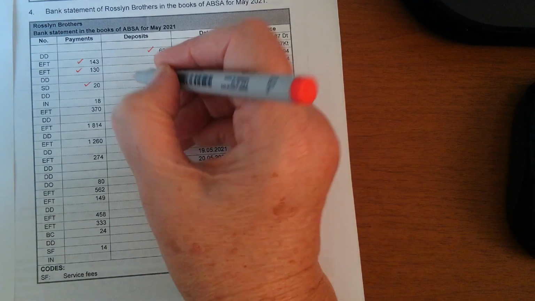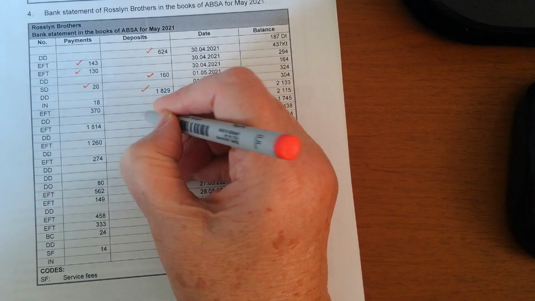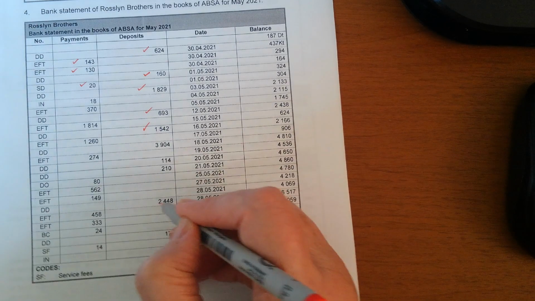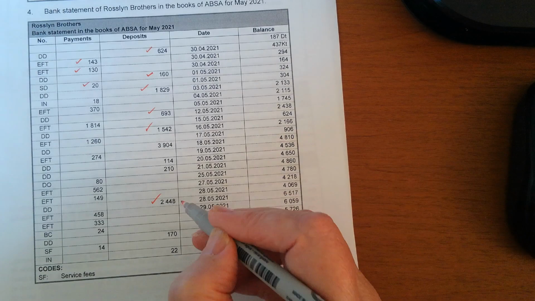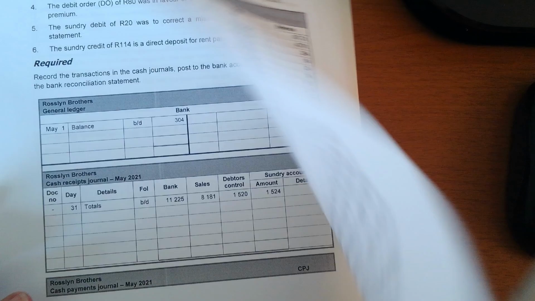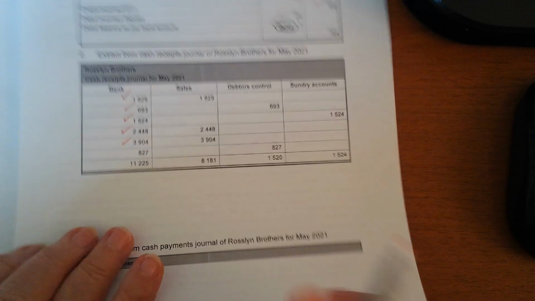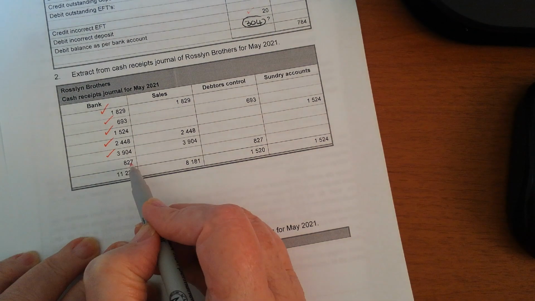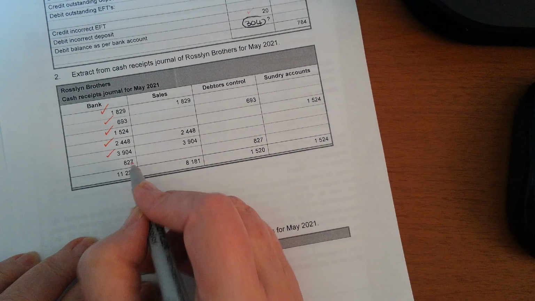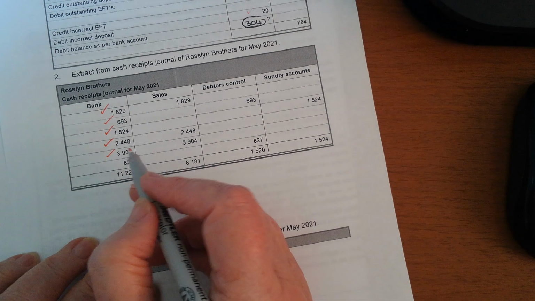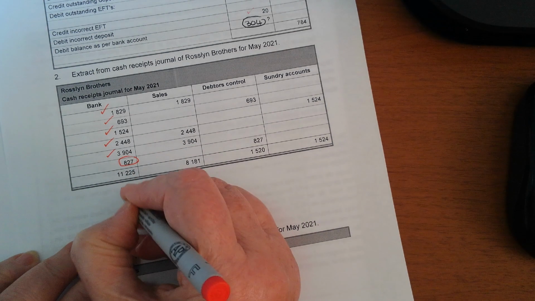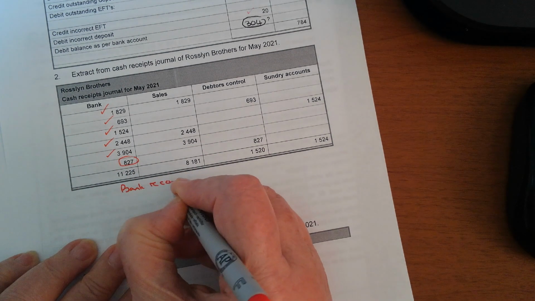So there's a 1829, a 693, 1542, 2448, 3904, 827. And the 827 is not there. So it means this entry did not appear on the bank statement. We recorded our cash receipts journal up to the 31st of May, and we received the bank statement before the time. So it means that we will have to record this amount on the bank recon to indicate that it's something that the bank must do in the future.